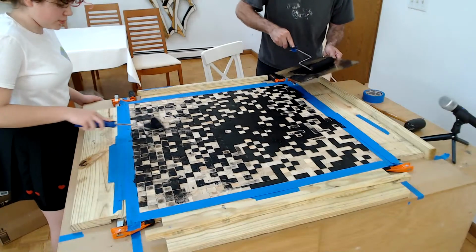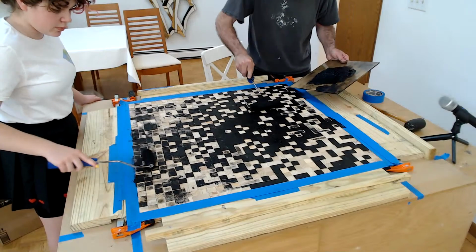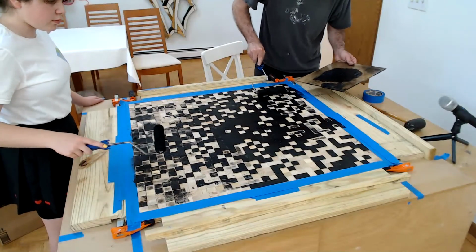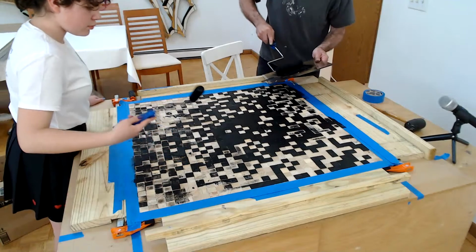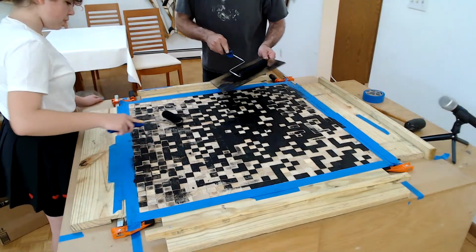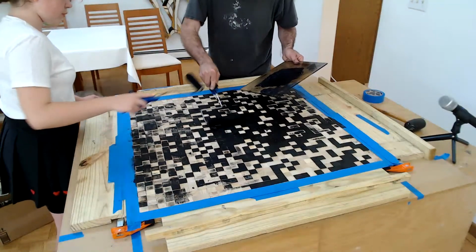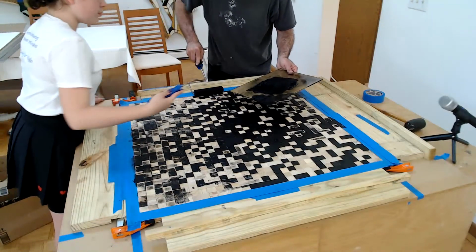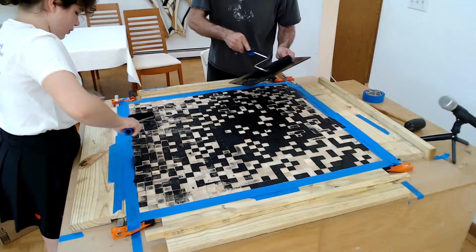Probably gonna have to take a paper towel in the middle of these. That's okay. Gonna need more ink. I think you're always gonna need more.